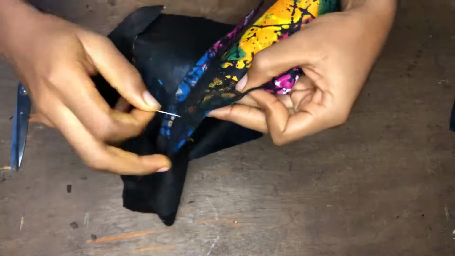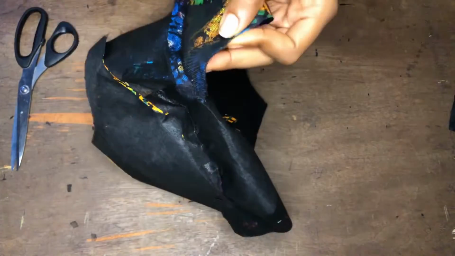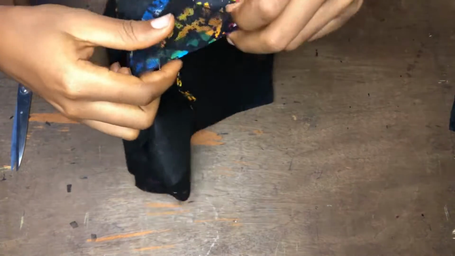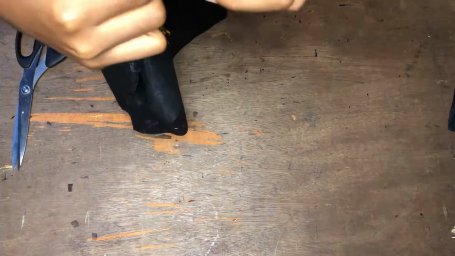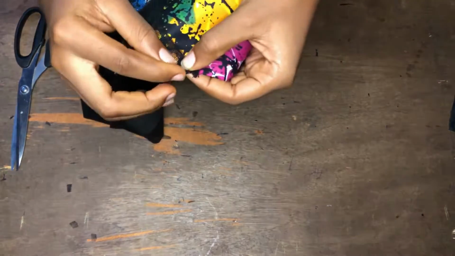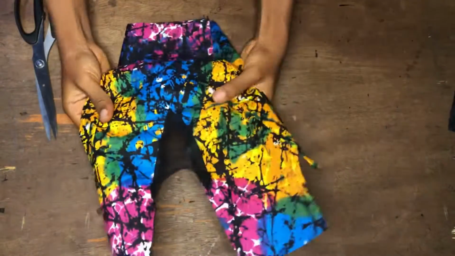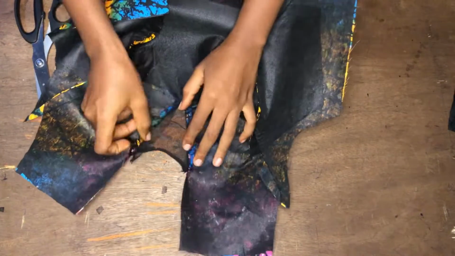So just like that, I'll just fold it, then I'll pin. You have to pin so that you don't do double work, if not even triple. So I'll just pin to the end like that, and I'll just sew. So after sewing, this is what it looks like. So it is already out nice, even without ironing.